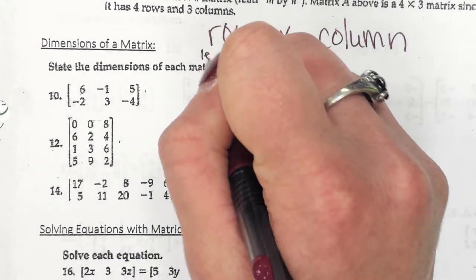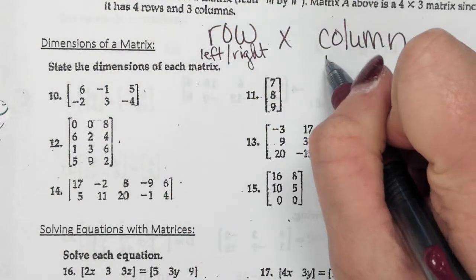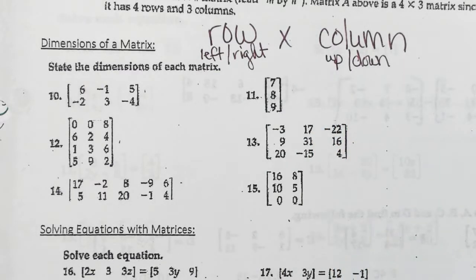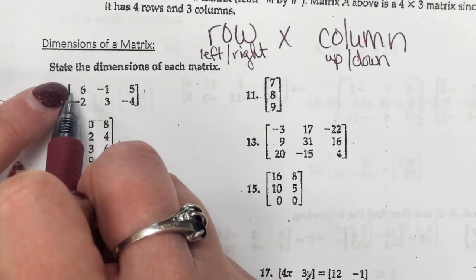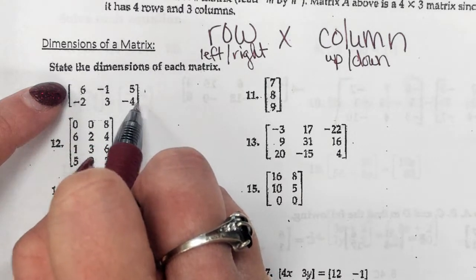So here we go. Rows are from left to right, just like we read a book. Columns are just like your columns on your front porch. They're up and down. Just like domain and range was way back when. All right, so look right here. You've got how many rows left and right? How many?